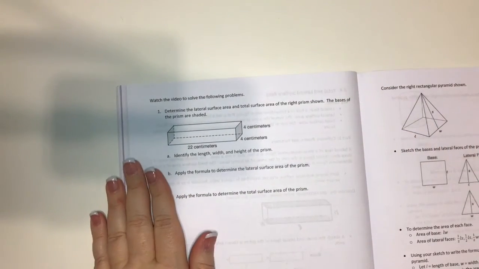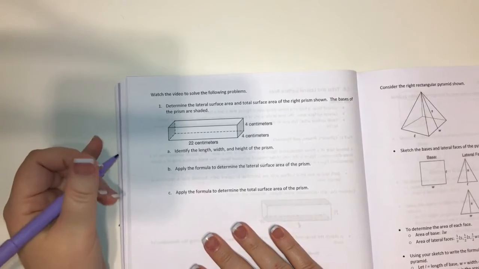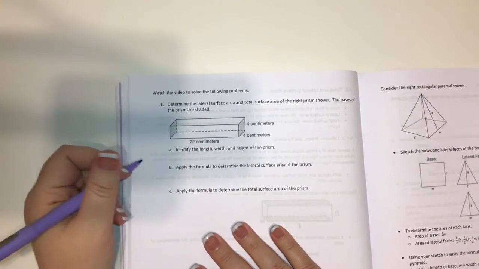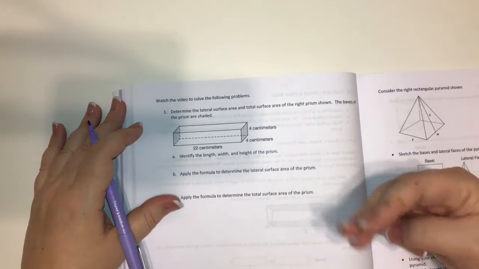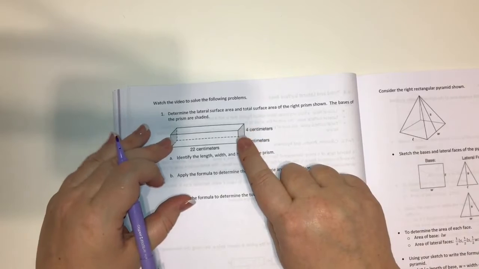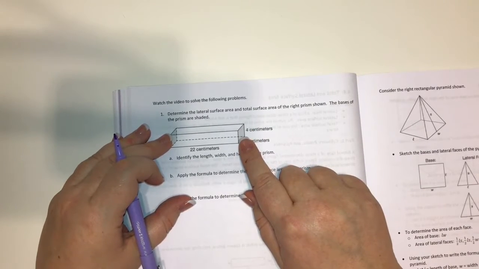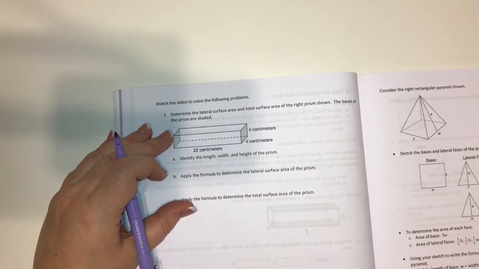Here we have some practice problems for the rectangular prism. So this says determine the lateral surface area and total surface area of the right prism shown. The bases of the prism are shaded. So remember, with a rectangular prism, there's actually 3 sets of bases, but this problem wants you to use the end bases as the basis for this problem, which is really helpful.